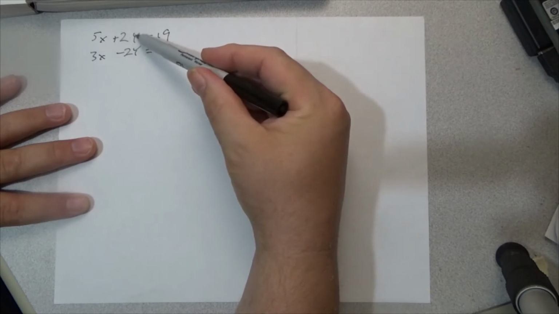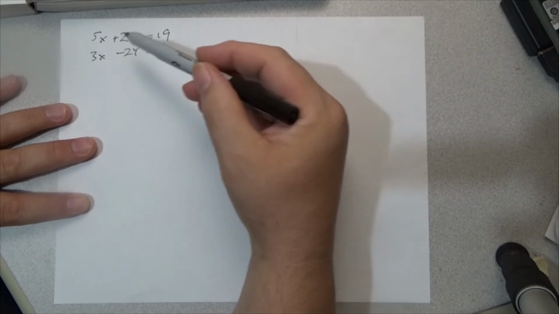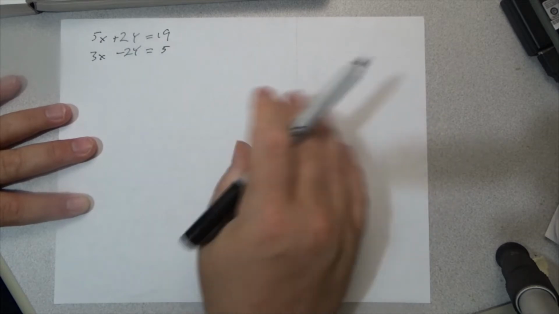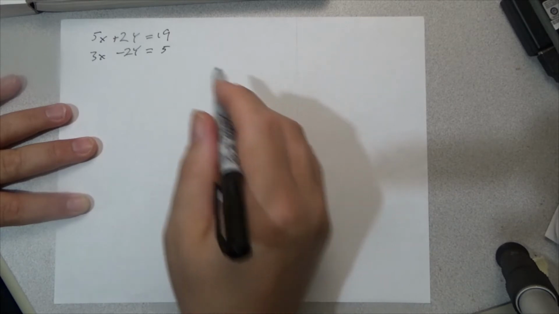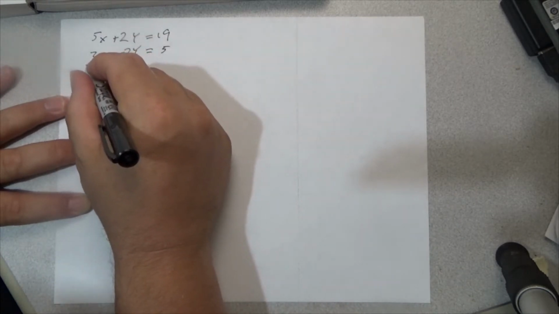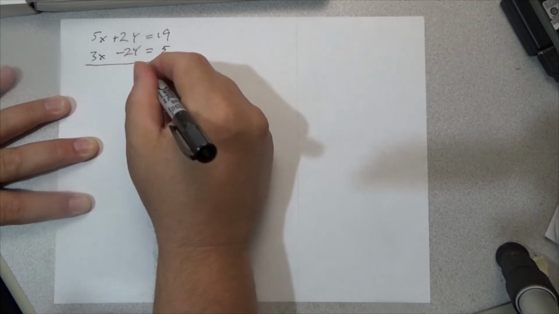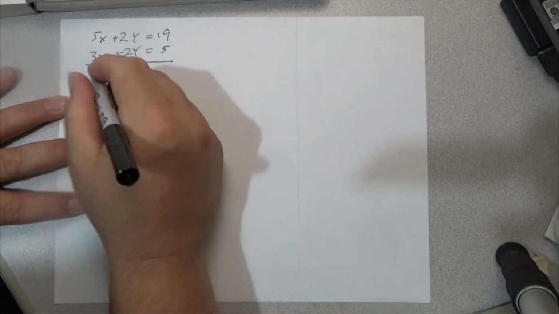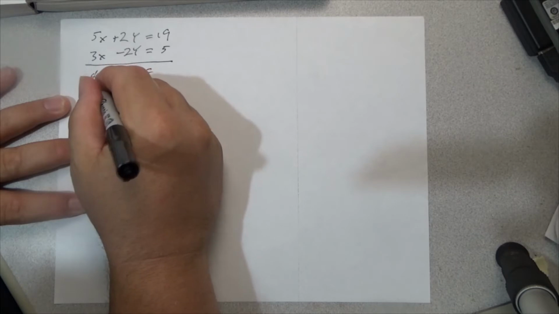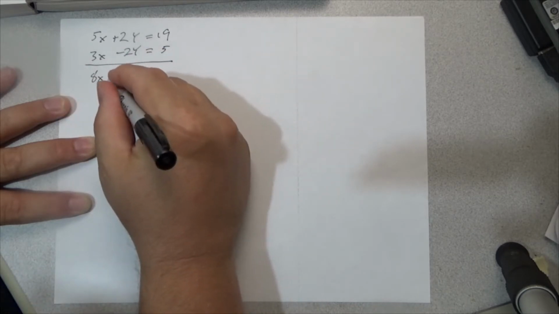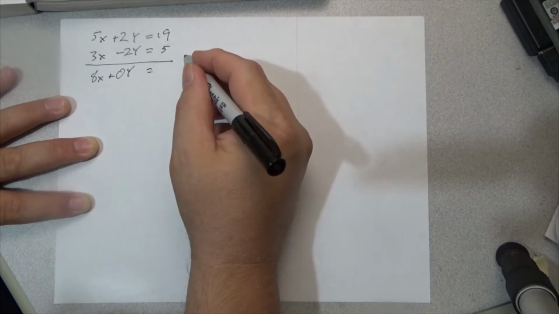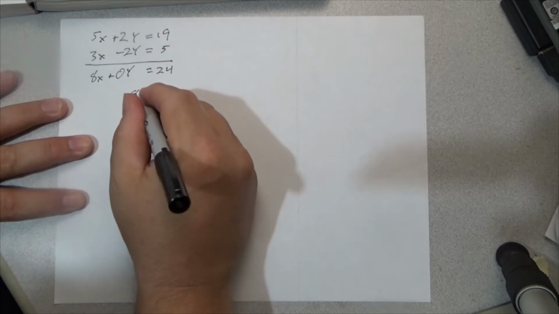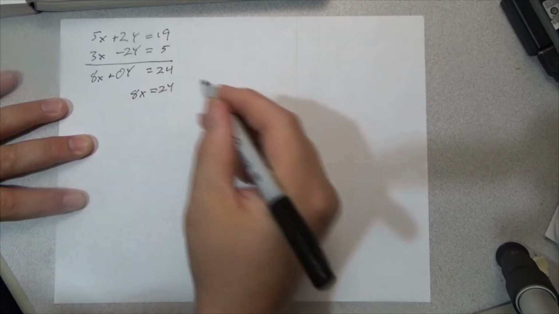The coefficient in front of y is 2 for both of these. And they are opposite because this one is a negative 2 and this one's a positive 2. So this one is set up right now for the addition method. If I combine all of the like terms here, I will eliminate the y variable. So let me show you. We would have 8x, 5 plus 3 is 8, plus 0y equals 24. So that means we have 8x equals 24.